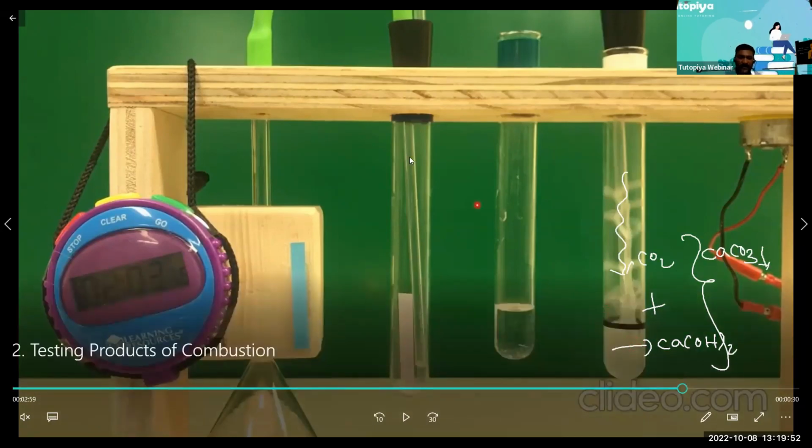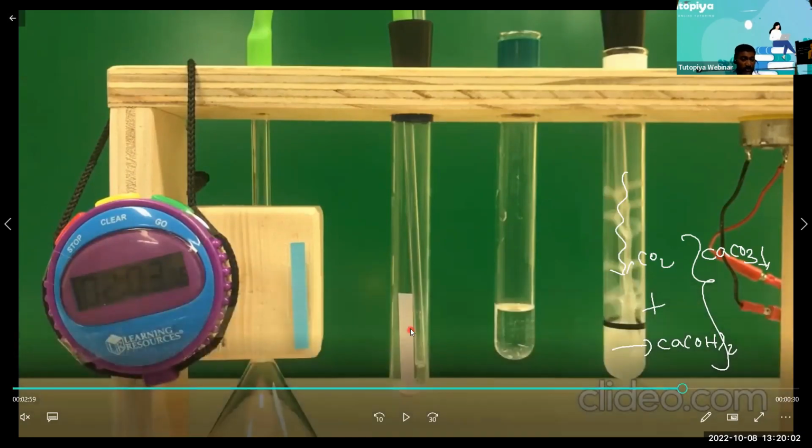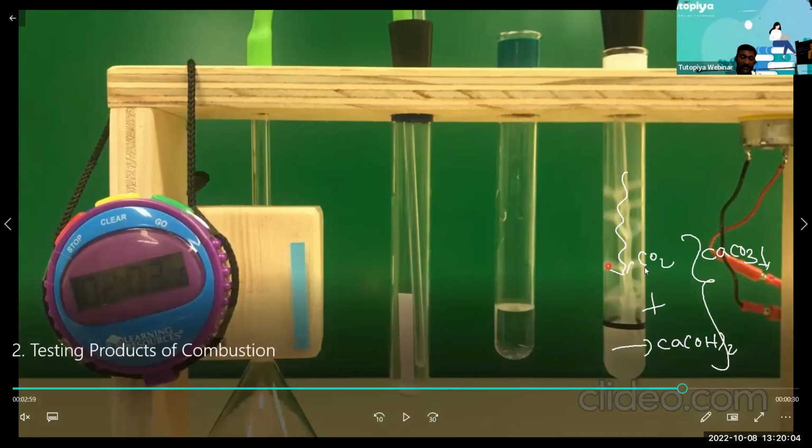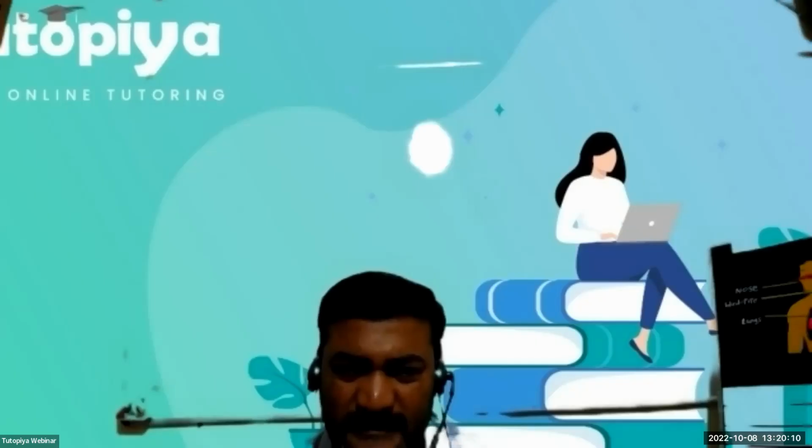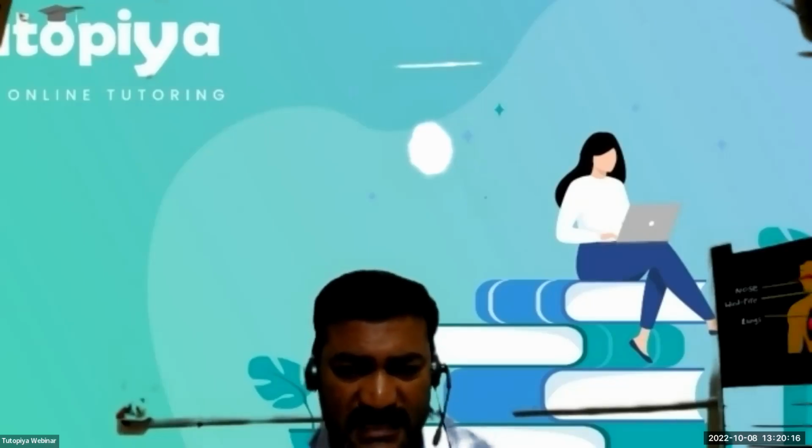That's white color. Okay, and look at here. The blue color paper has already turned pink color. That is a test for water. So you have learned two tests. Test for water by using cobalt chloride paper and test for carbon dioxide by using calcium hydroxide. Is that clear? Am I making sense? Yes. Okay, great. Thank you. Now, let's go with the next activity.